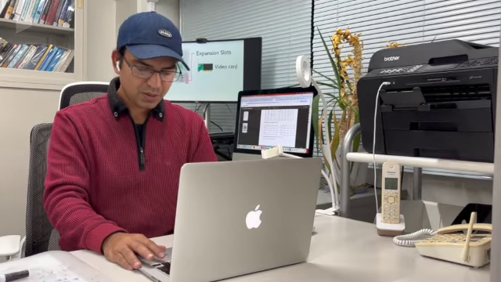Computer hardware basics. We are going to learn about the basics of computer hardware and a computer system.